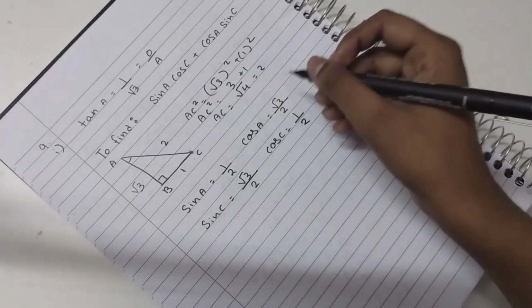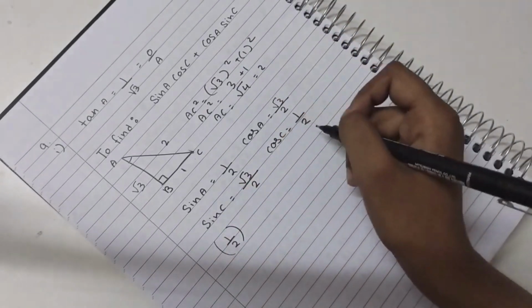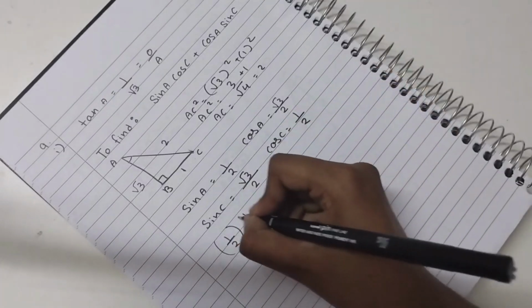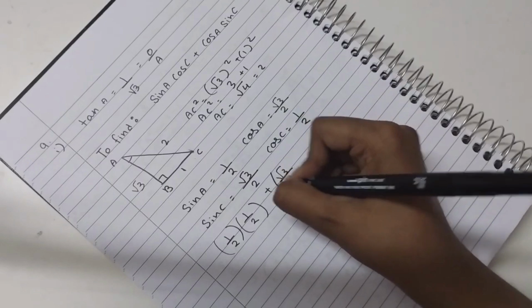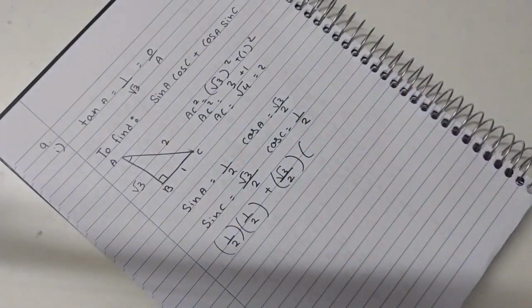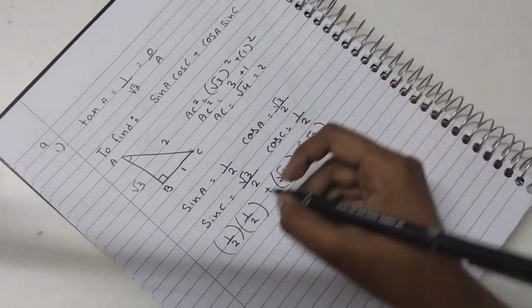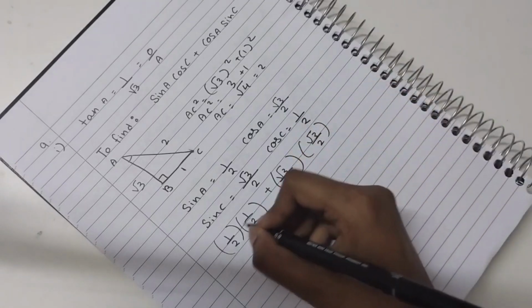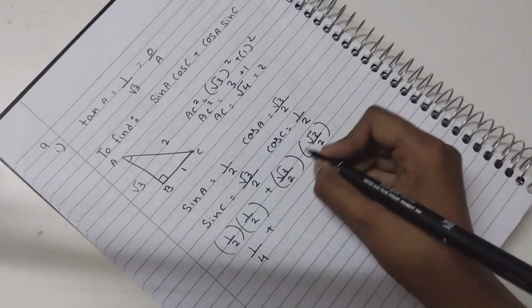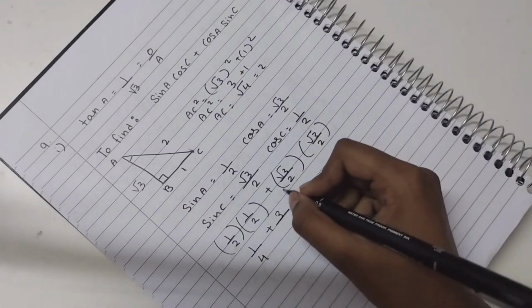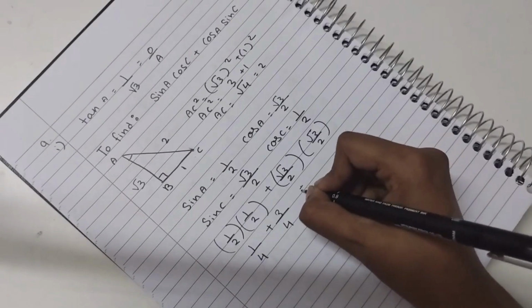So now we need to find sin A times cos C plus cos A times sin C. So sin A times cos C is 1 over 2 times 1 over 2, plus cos A, which is root 3 by 2, times sin C, which is also root 3 by 2. So 1 by 2 times 1 by 2 is 1 by 4, plus root 3 times root 3 is 3, and 2 times 2 is 4. And when we add 1 by 4 plus 3 by 4, we will get 4 by 4, which is equal to 1.